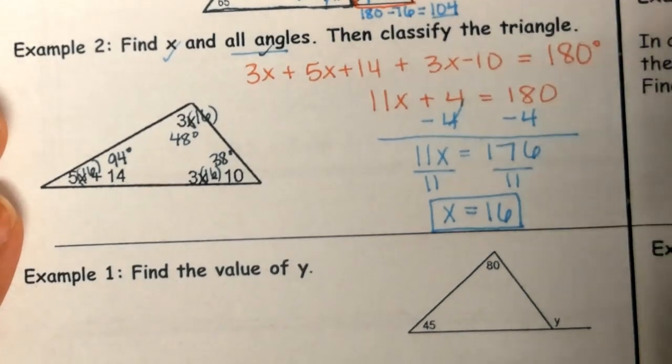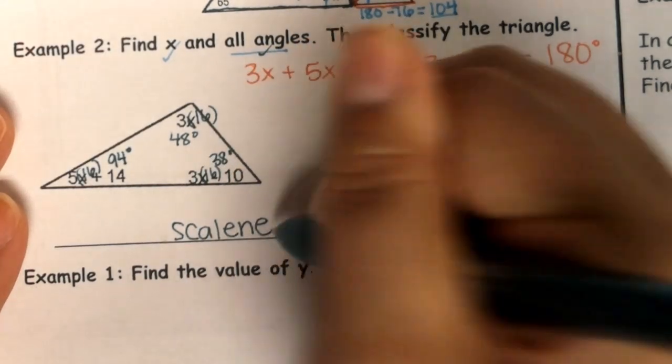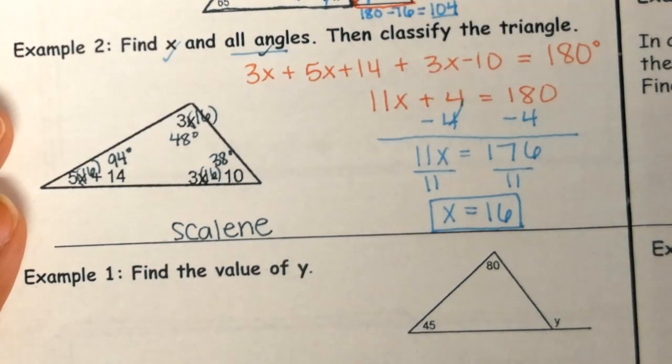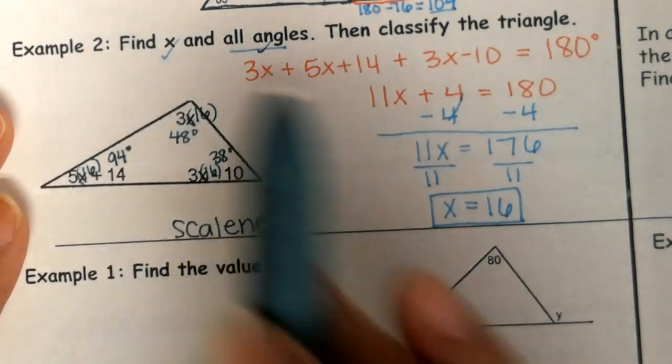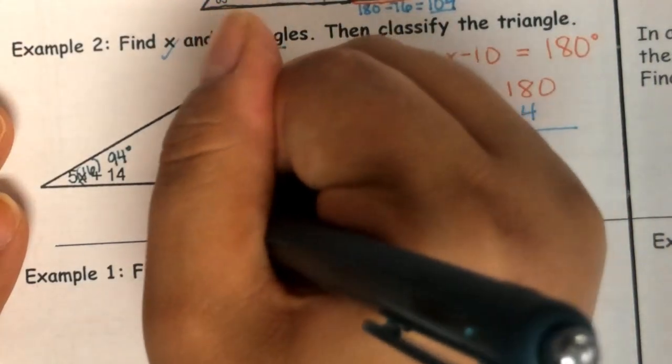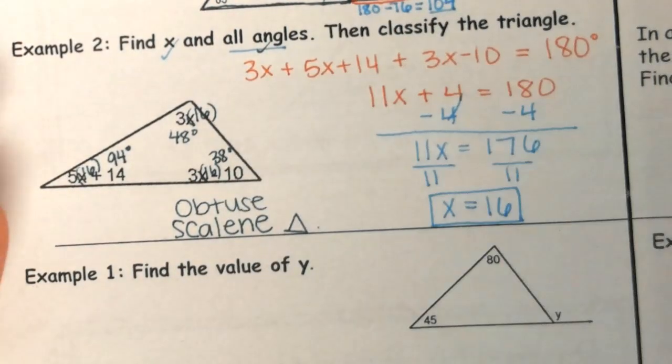How do you know it's scalene? I don't have any sides. But I know if any of the sides were the same, wouldn't my angles be the same? So none of the angles are the same. It's scalene. It is obtuse. Why? 94 is bigger than 90, so that's an obtuse angle. So this is an obtuse scalene triangle. And we're done.